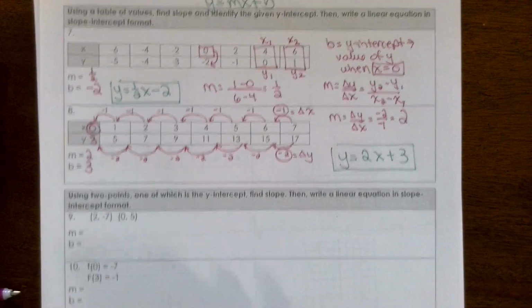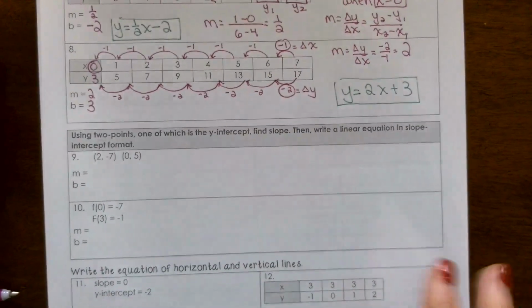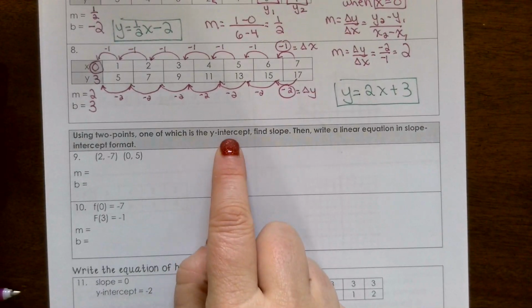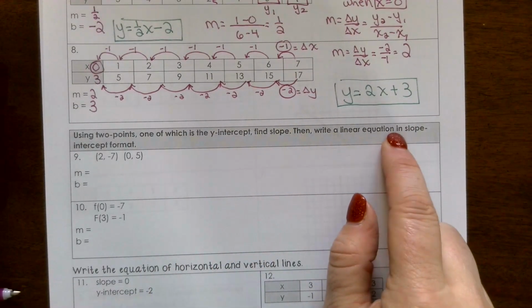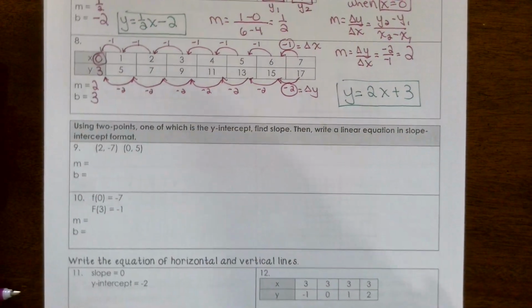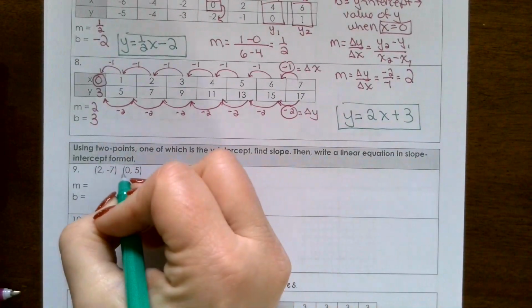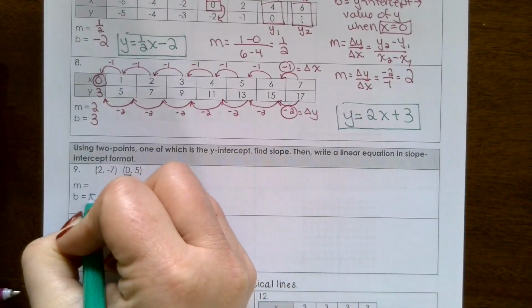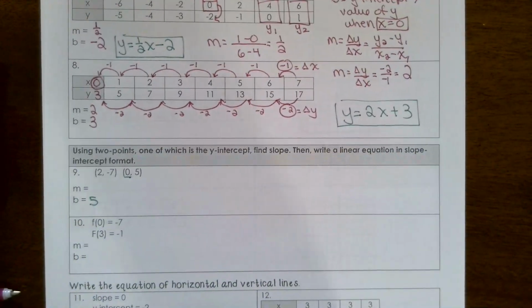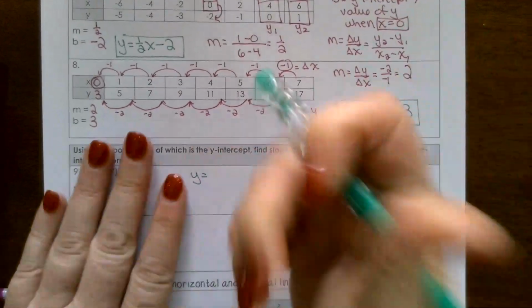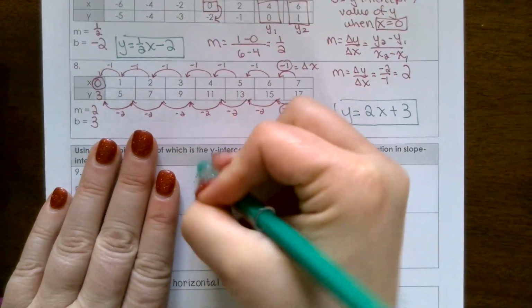So moving on, sometimes you need to find, using 2 points, one of which is the y-intercept, find the slope. Then write a linear equation in slope-intercept form. So in this lesson, we are being given the y-intercept, the value of y when x equals 0. So b equals 5. Now I need to use my slope equation.